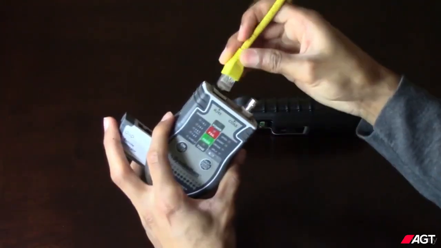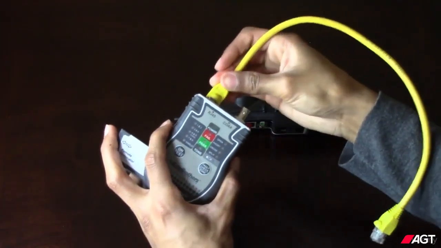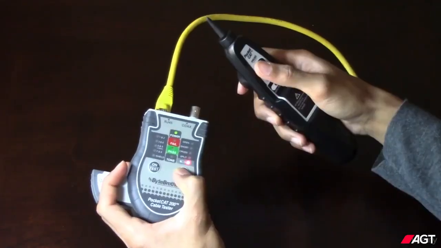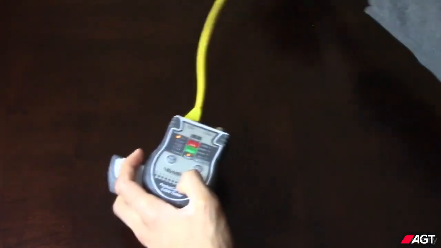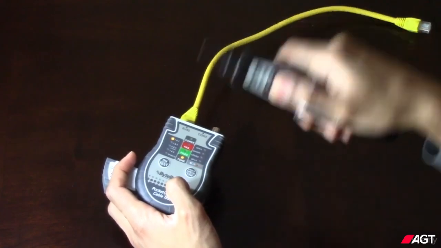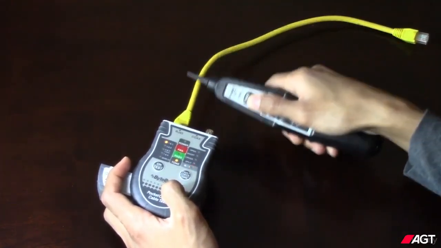So in order to use a toner, you'd plug in one end of the cable into the main device and then activate the toning mechanism. Once you've done that, you can guide the probe along the general area of the cable and it'll hone in on your cable like this.